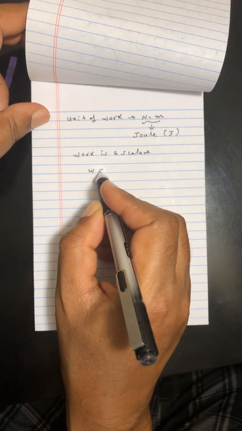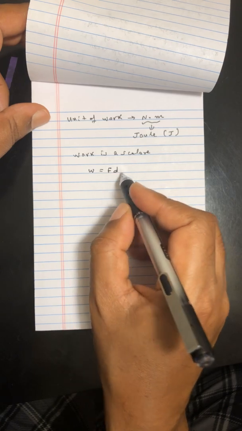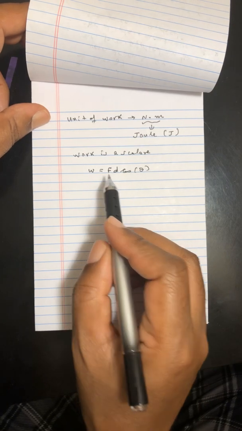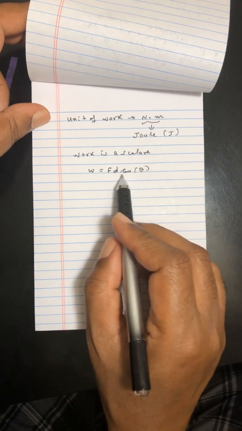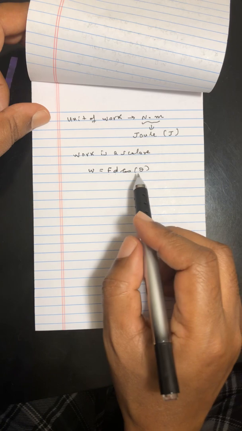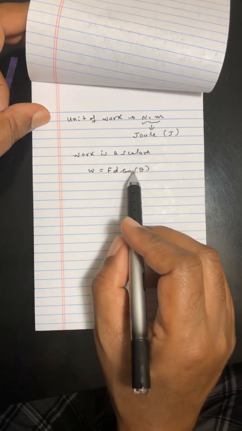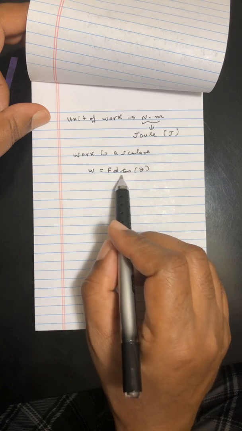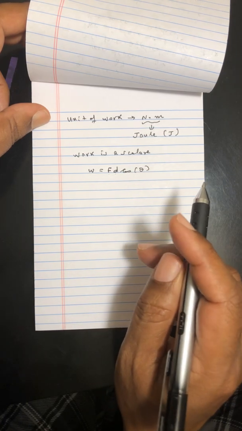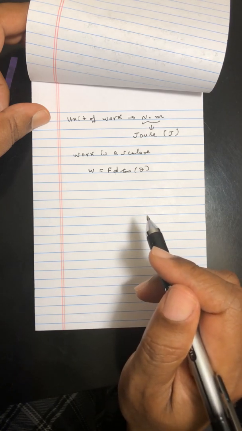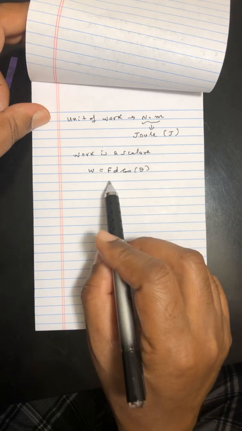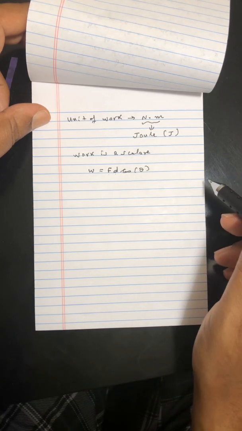So let's look at the formula. You've got the magnitude of force times distance times the cosine of the angle. Now the magnitude of force is always positive, the distance is always positive, but the cosine could be positive or negative depending on the angle. So for acute angles, this is positive, so the work done will be positive. For obtuse angles, cosine is negative, so the work will be negative, and if theta is 90 degrees, it will be 0, of course. So work could be positive, negative, or 0 depending on the value of the angle.